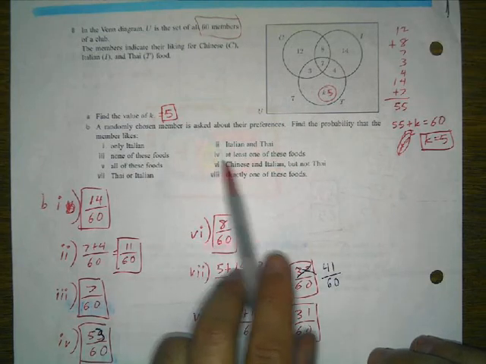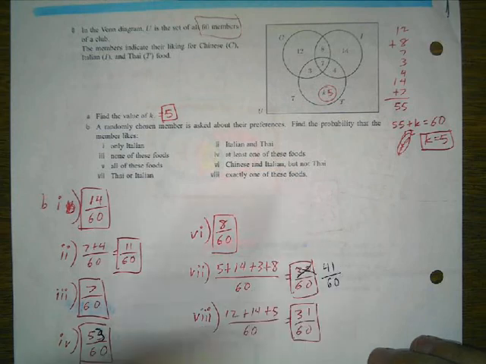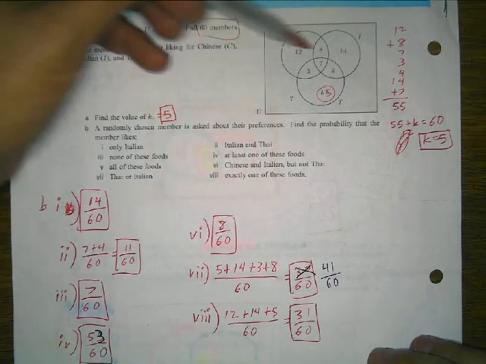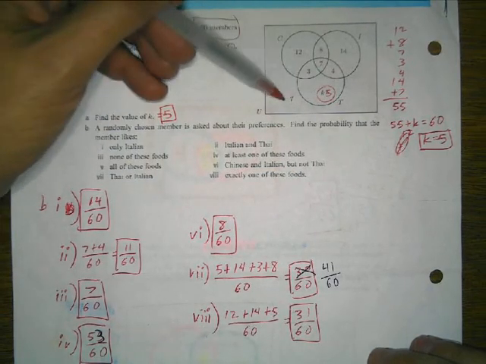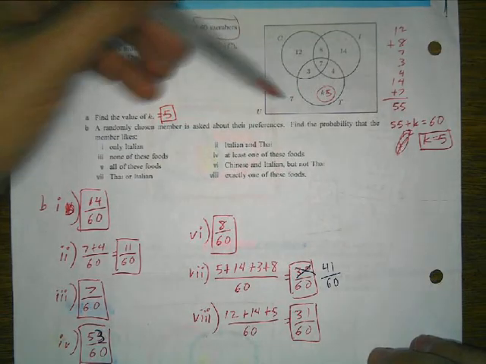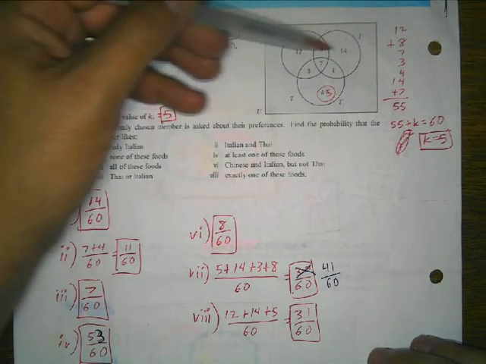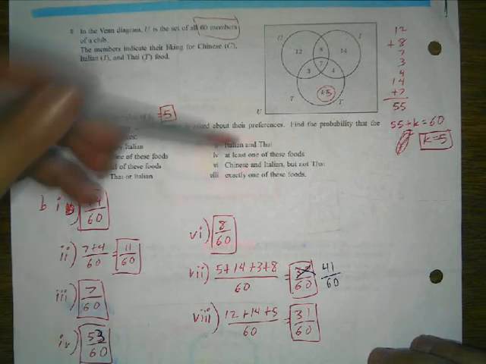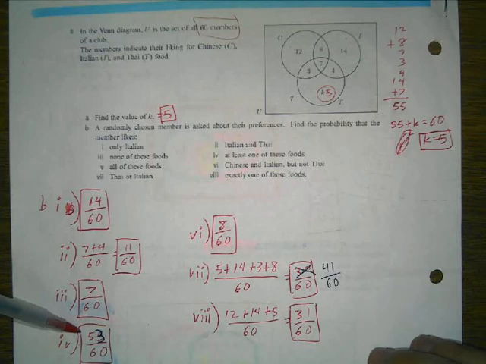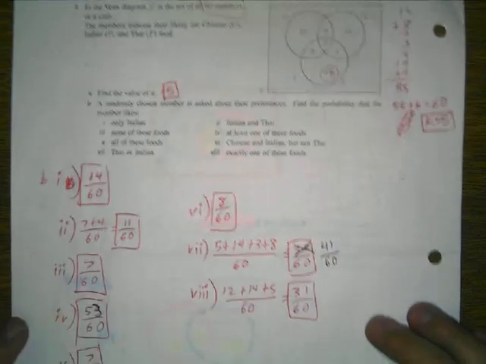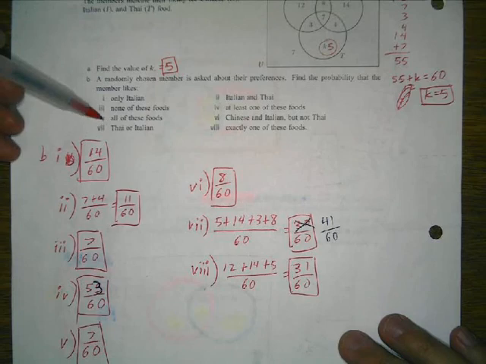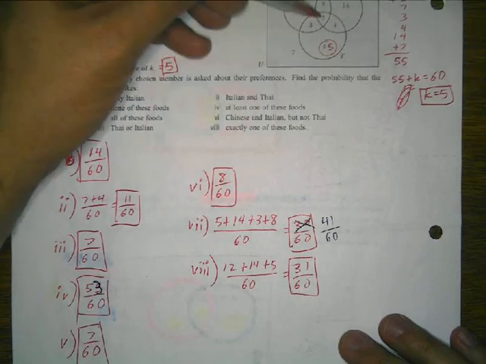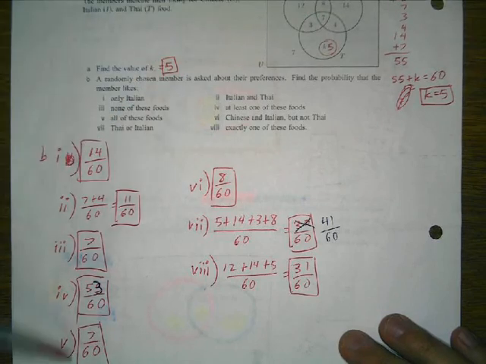IV. At least one of these foods. So liking at least one of them, you're going to add everything that's in these circles excluding the 7. So if I add all of these together excluding the 7, I'm going to get 53. Oh, another way you could do it is I could say this numerator is going to be 60 minus 7, which is 53. Okay, question V. Likes all of these foods. Well, it's only this region right here, which is 7.